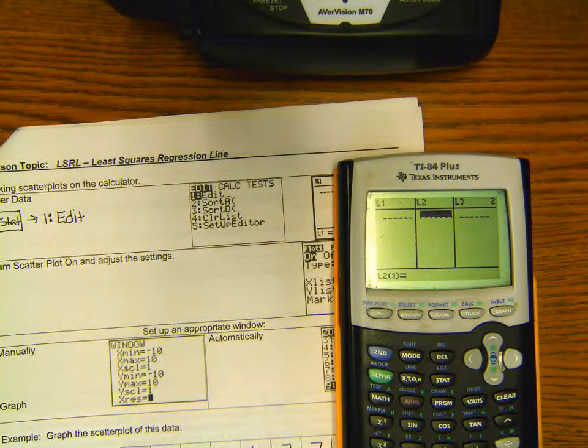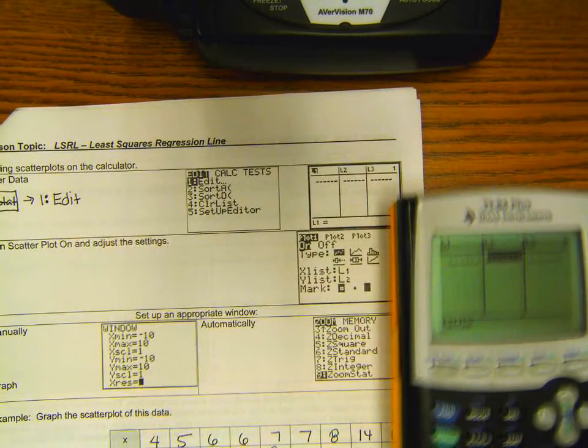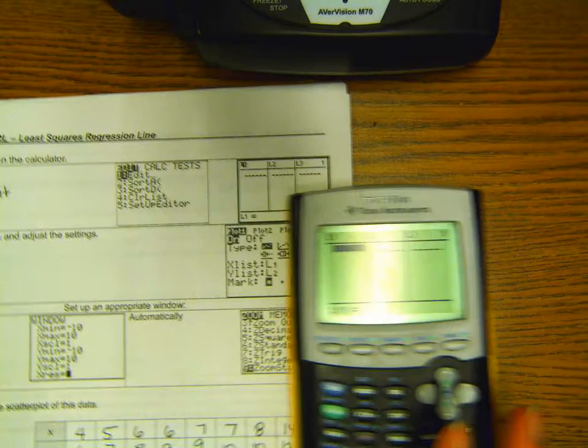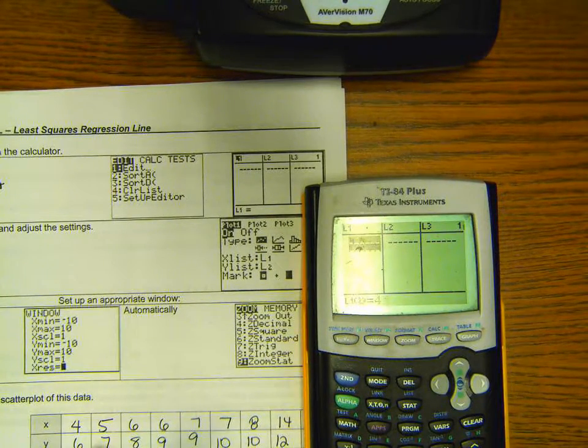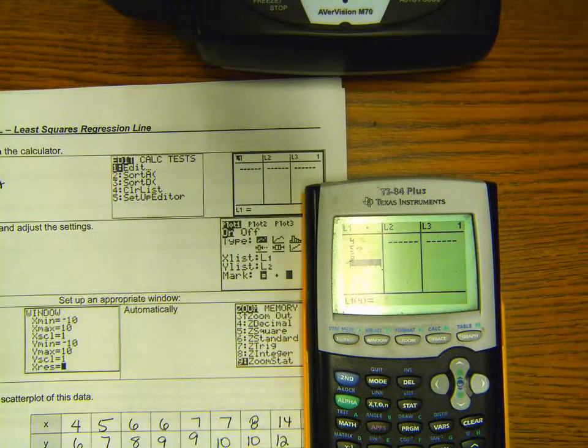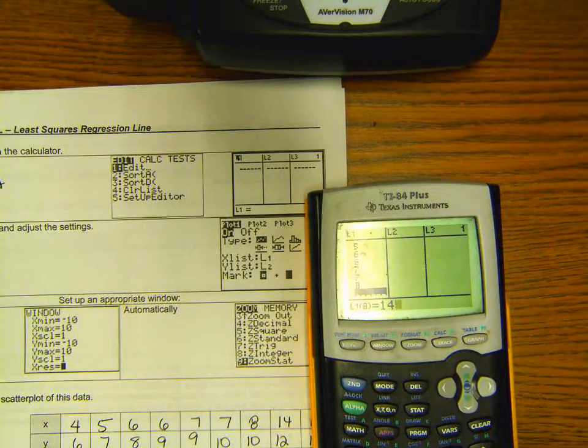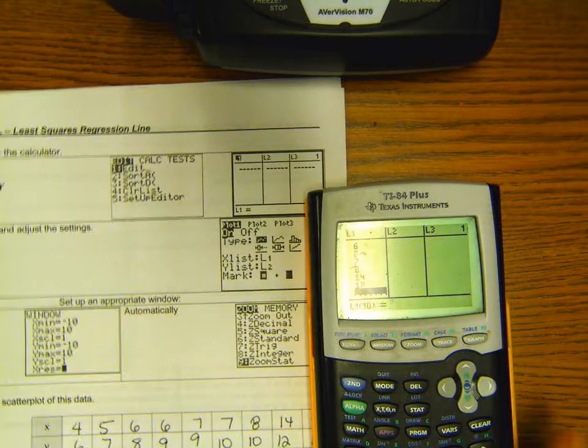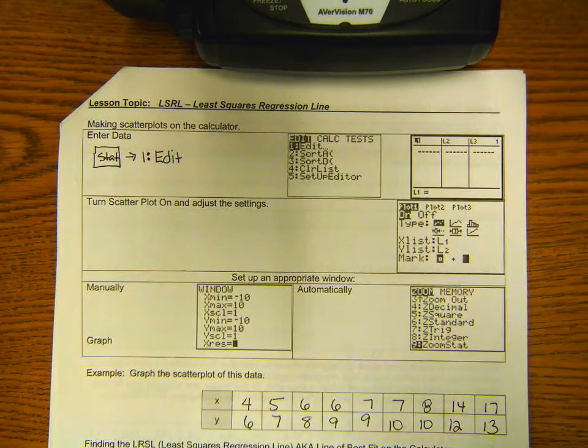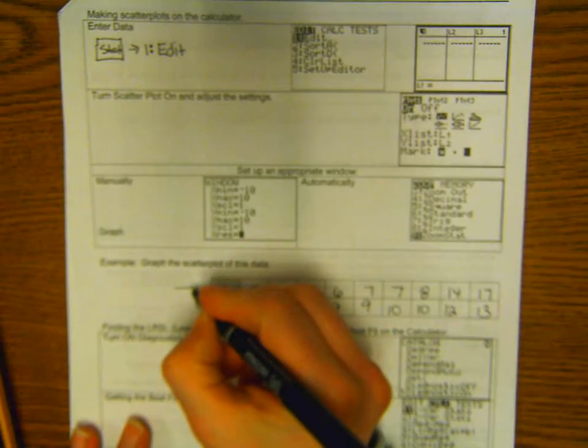Alright, would you type in the data from X? You see how X is across? Would you put that in list 1, please? Can you repeat that one more time? Would you put the data from X in list 1? All the X's, right in a row.